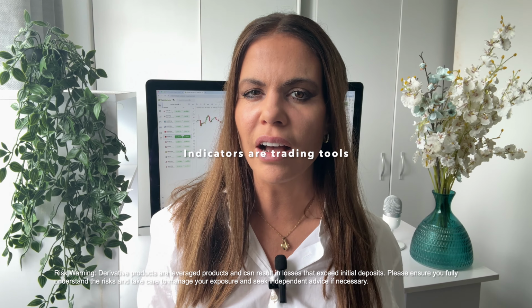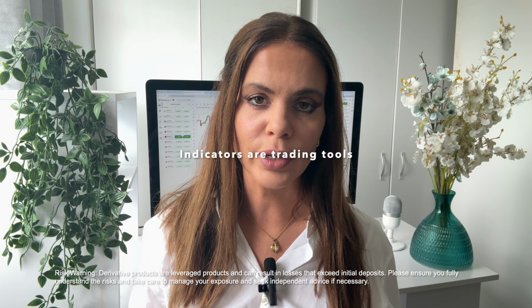So indicators are trading tools which traders use to help them gauge different aspects of the market to help them make buying and selling decisions. For example, you could get an indicator which can read trend strength. You could get an indicator which helps you to read volatility, or an indicator that helps you to gauge momentum.